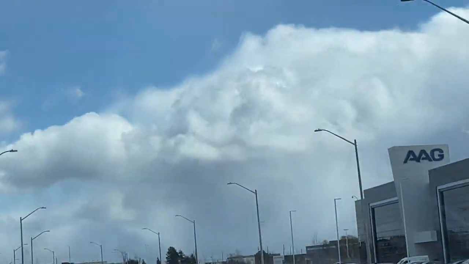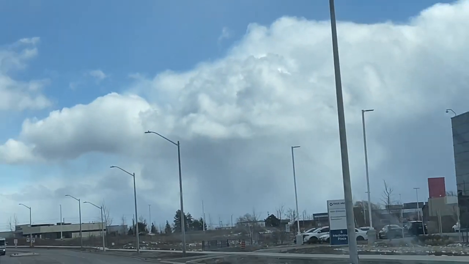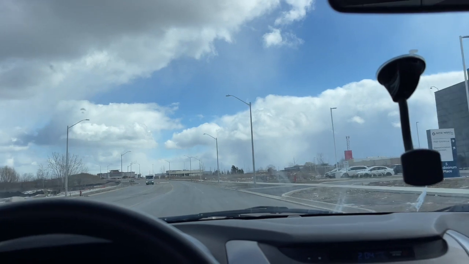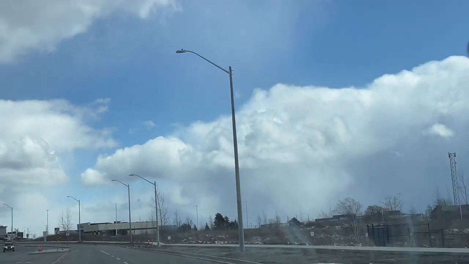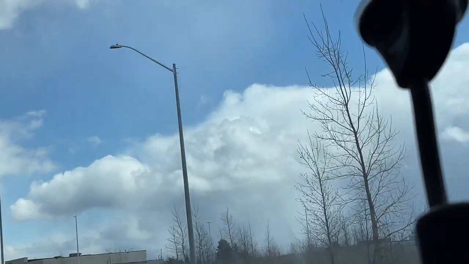A cloud phenomenon yet again. We have some kind of spaceship mothership here. Looks like the Battlestar Galactica.